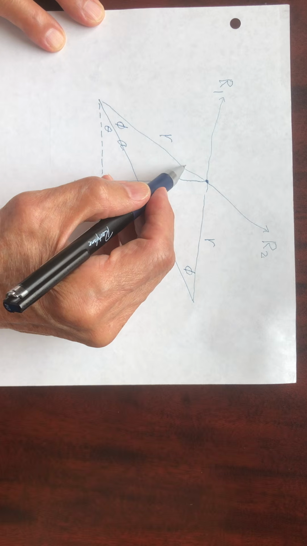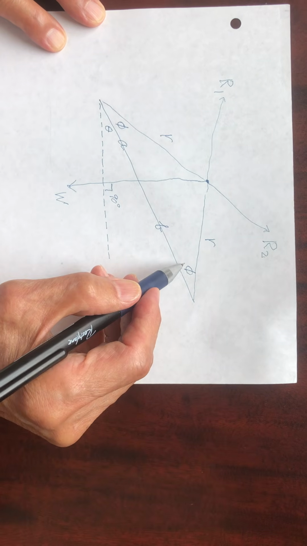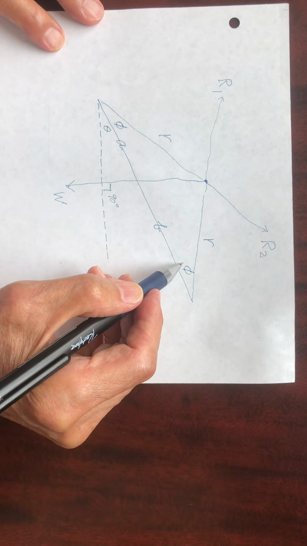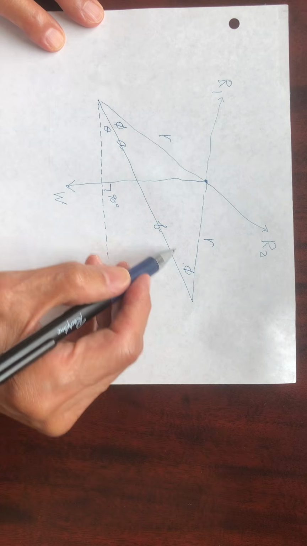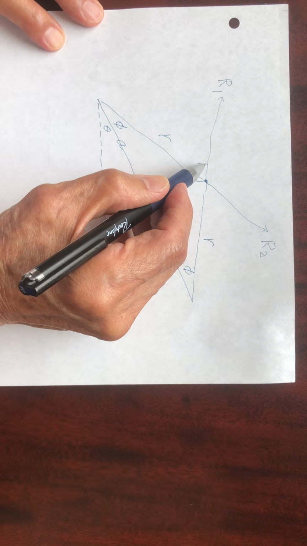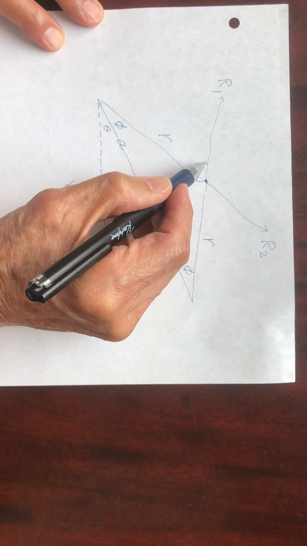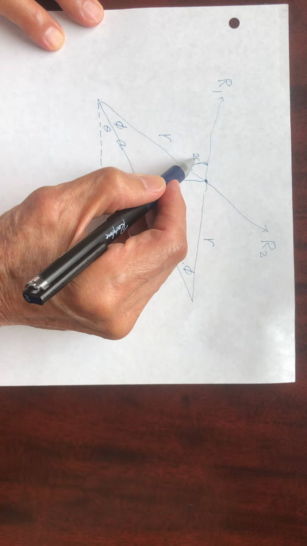This exterior angle is equal to this angle plus this angle. That's a result from geometry, right? This angle is phi plus phi. So it's 2 phi.